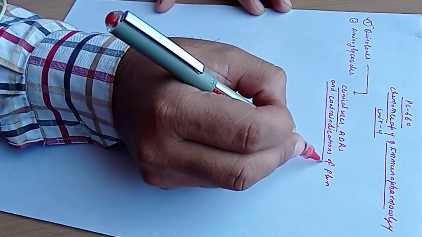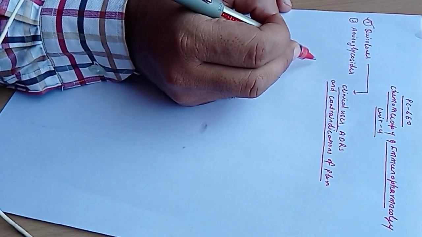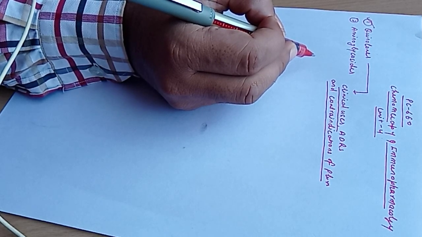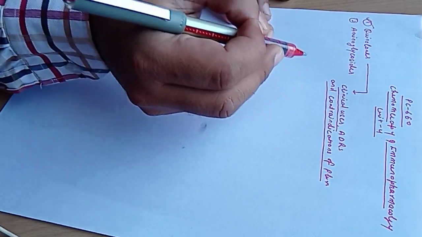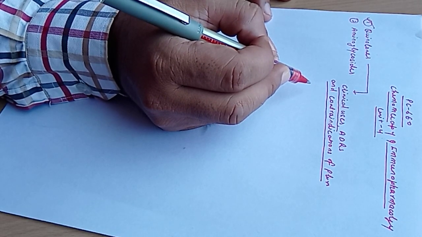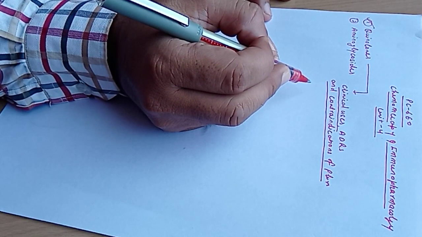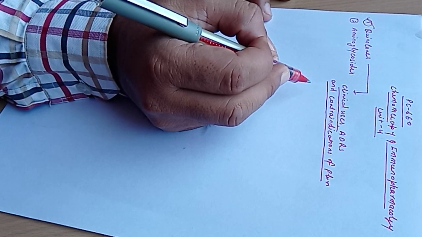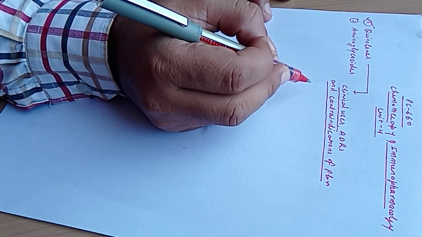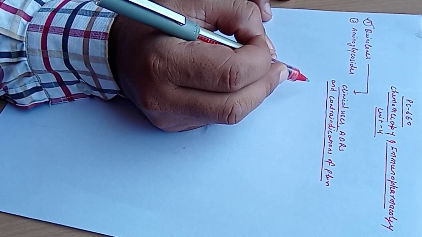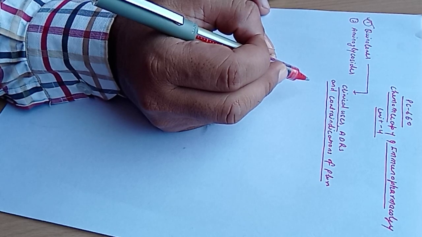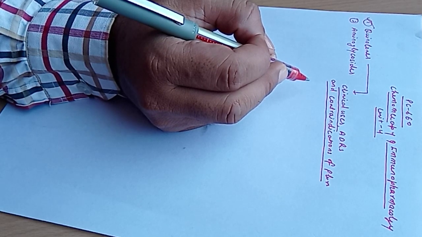So, clinical uses of fluoroquinolones, as I told in the previous video also. Initially, they were used for gram-negative bacterial infections only, but after modifications in the structures of quinolones, the modified quinolones, first generation, second generation, third and fourth generations, have become very broad spectrum antibacterial agents.